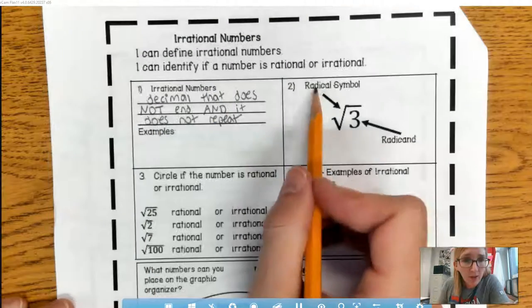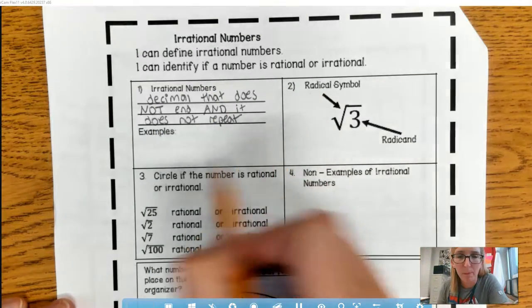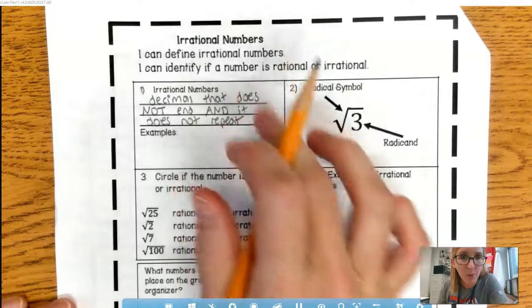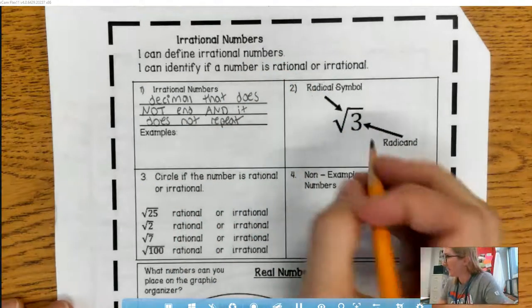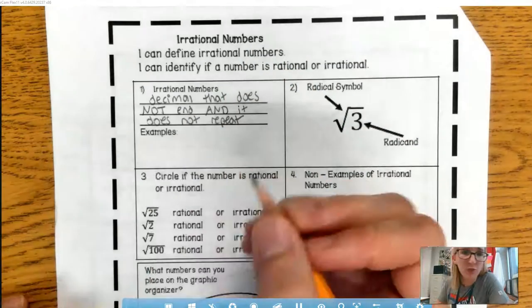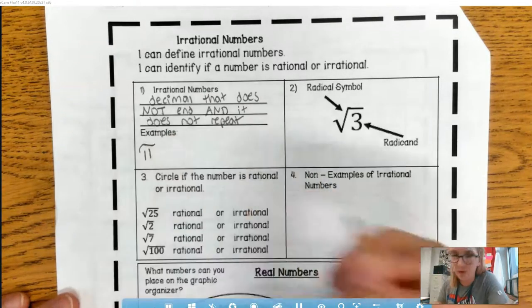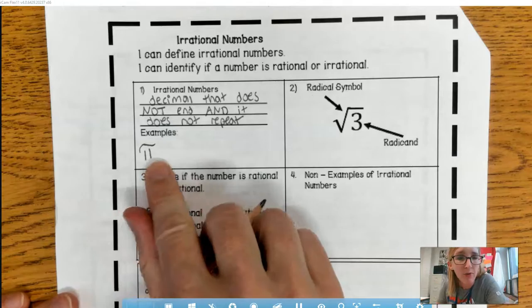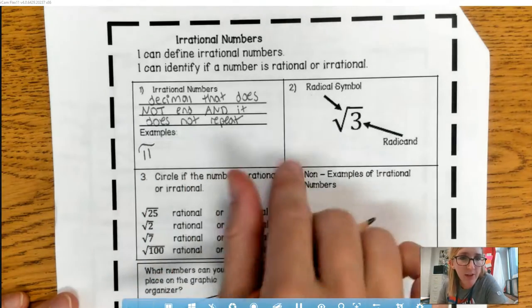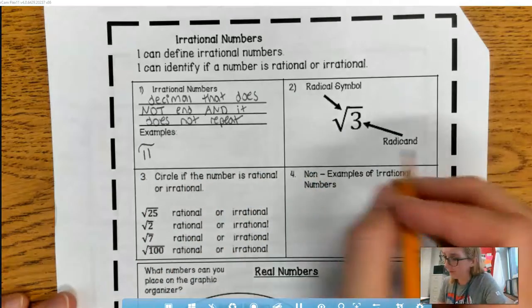All right, so it has to go on forever, and it can't be a repeating pattern. It has to meet both of those definitions, right? Okay, so the most obvious example of an irrational number is the symbol pi. Pi goes on forever, and it doesn't have any sort of repeating pattern.